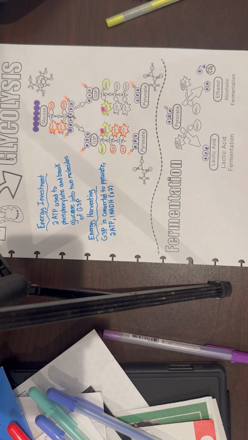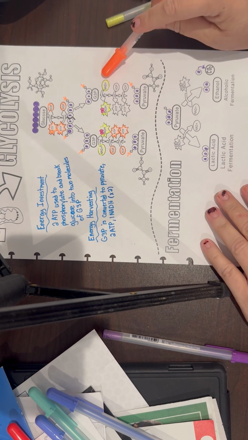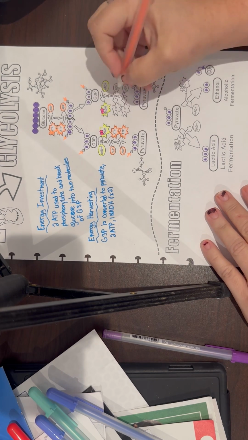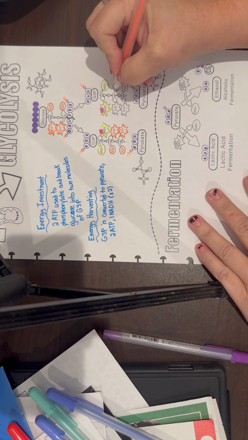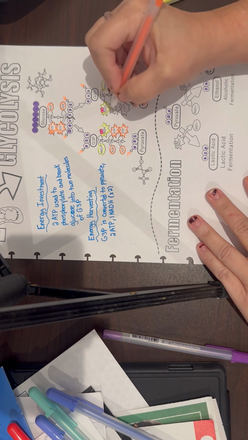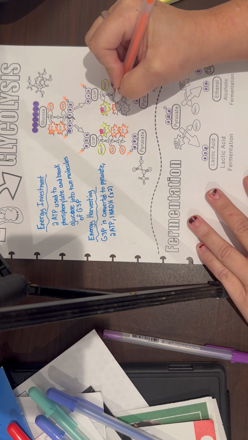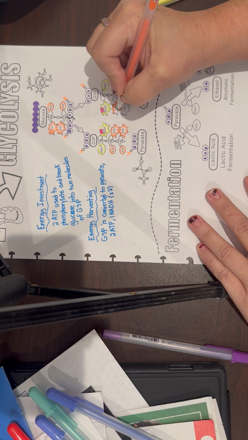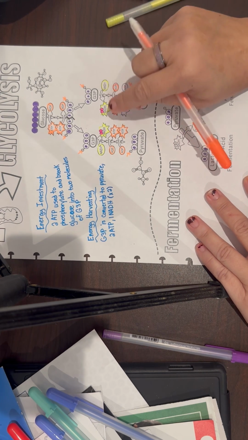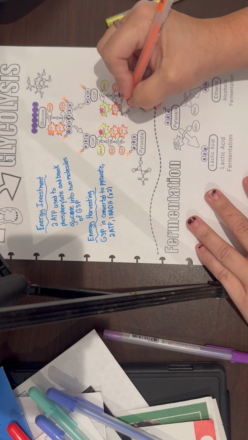But the idea is that there are people who are supplementing NAD plus in hopes of speeding up their energy and metabolism process. Which, if you think about it, makes sense, because if you've got more NAD plus, then you can make more NADH, right?